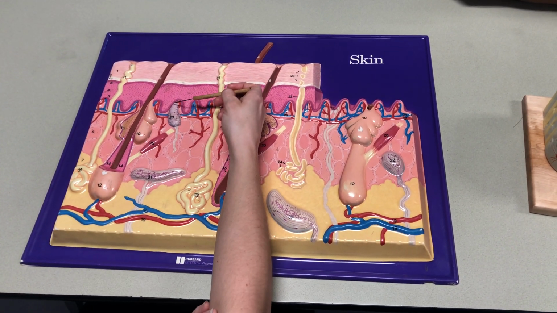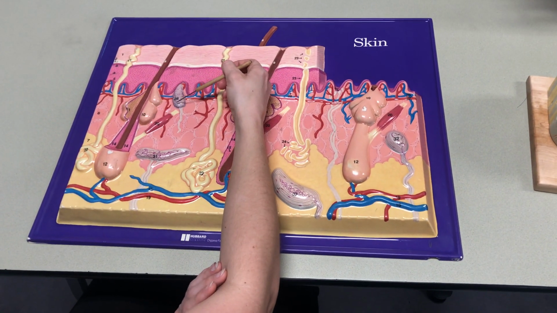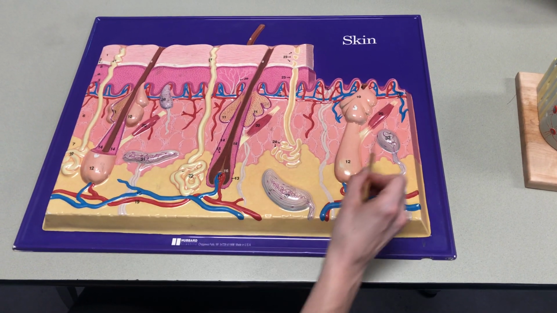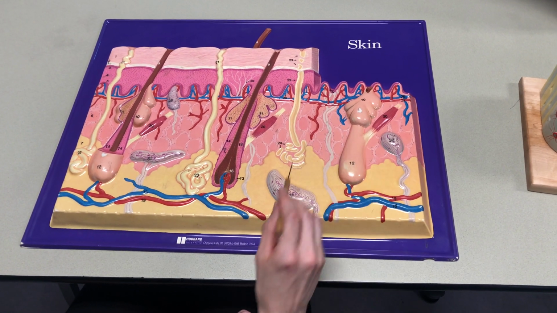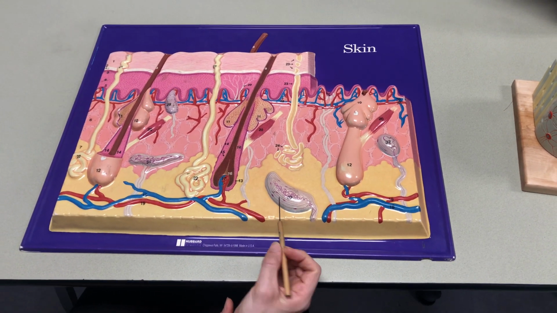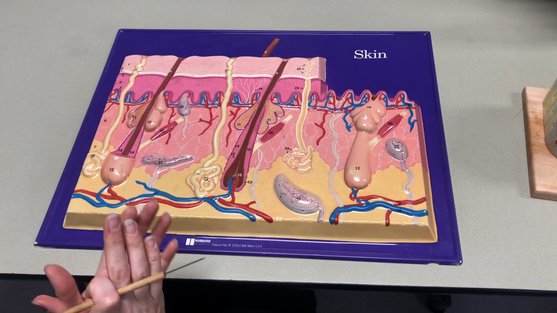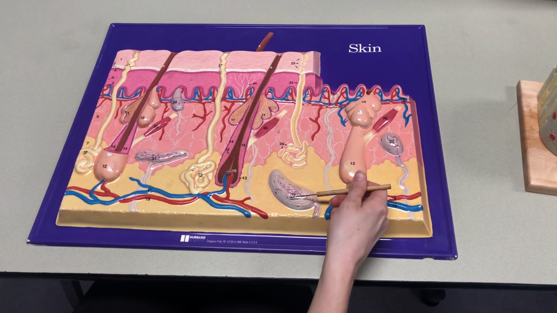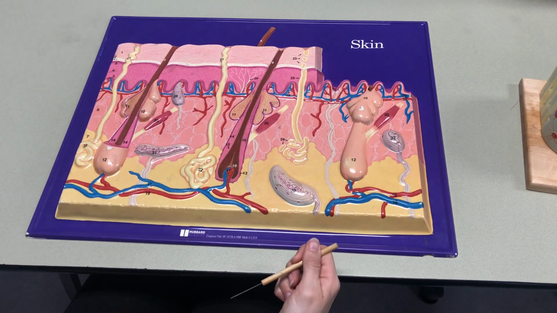It makes sense because it's located closer to the surface of the skin, right? So it can discriminate light touch. Whereas these guys down here, which you can find deep within the dermis and even into the hypodermis, these are Pacinian corpuscles. These are deep touch receptors. So they are going to be able to sense deep pressure and vibrations. Makes sense, they're located deeper within the integumentary system in the dermis and then even into the hypodermis.